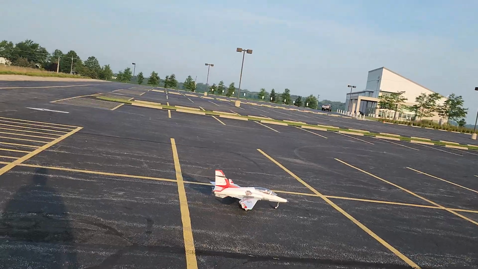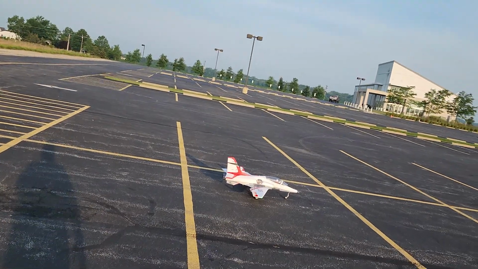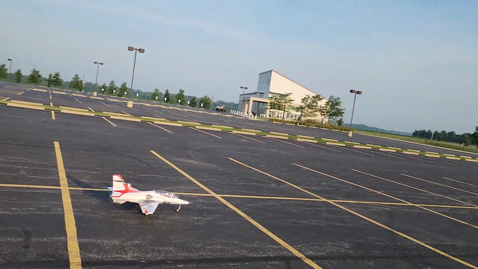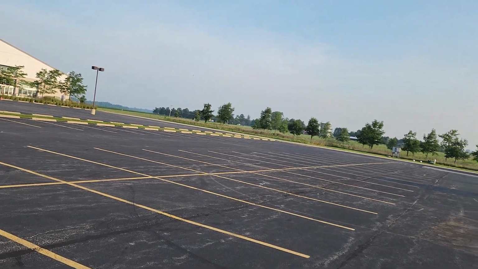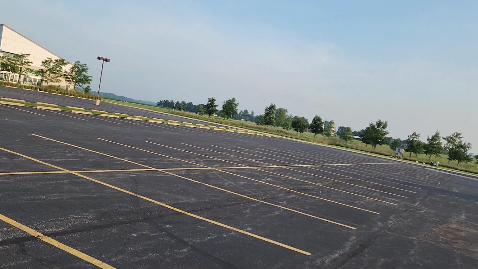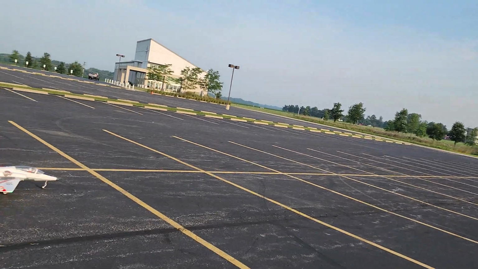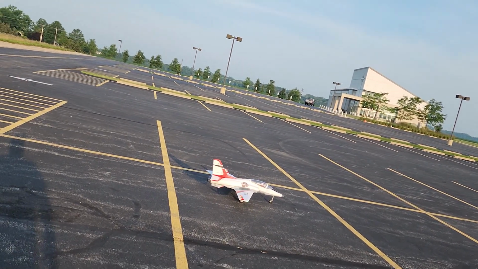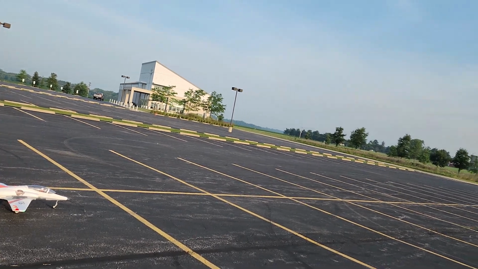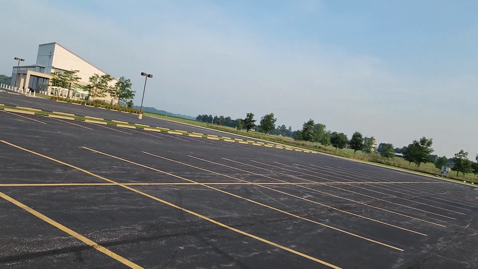But the Viper, man, it's a lot of fun. And if you set up that reverse thrust, you can get a much shorter stop. And, you know, I don't know what that distance is, but it's got to be less than 150 feet. And that's pretty awesome. You know, I can land past me and still get it stopped before it gets down there.